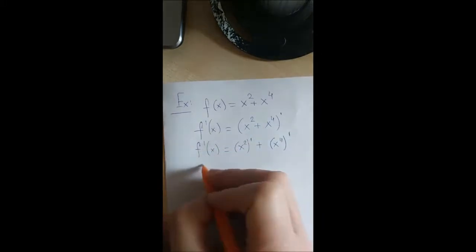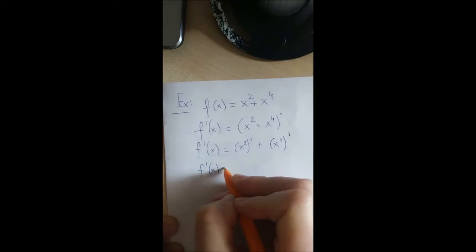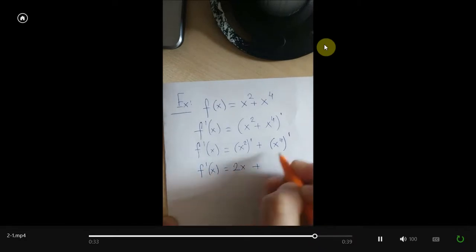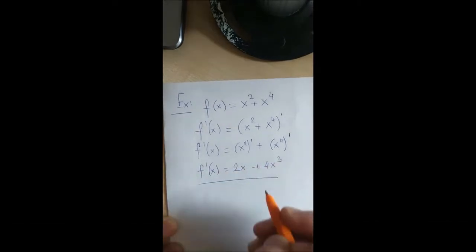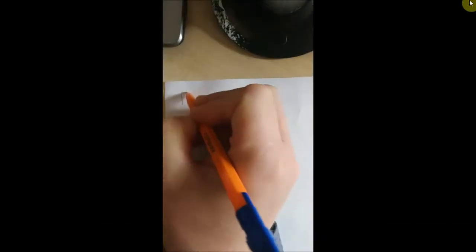The derivative of x squared is 2 times x, and the derivative of x to the power of 4 is 4 times x cubed, which gives us our answer.